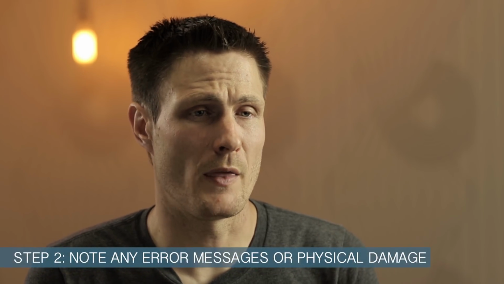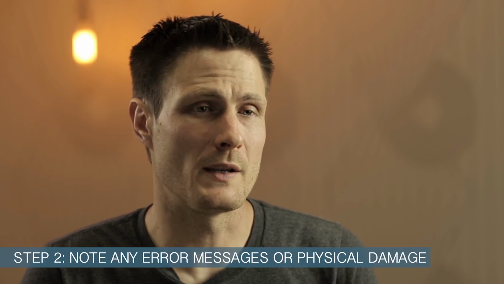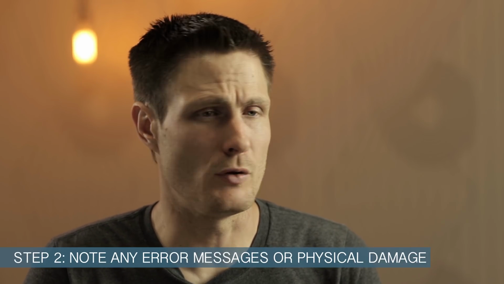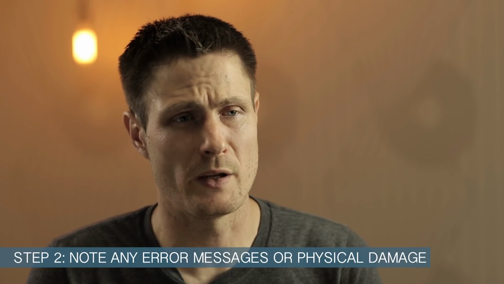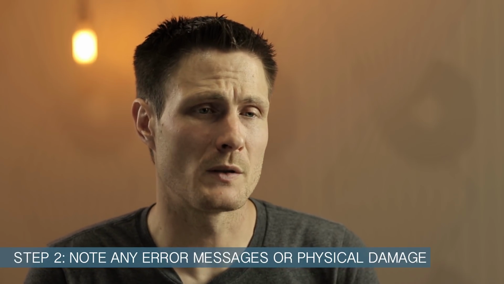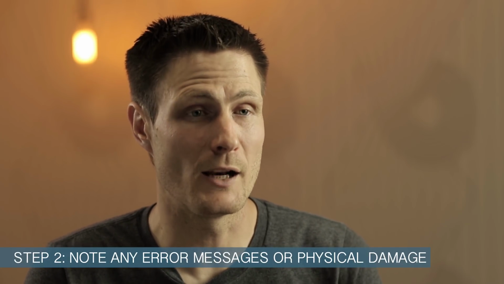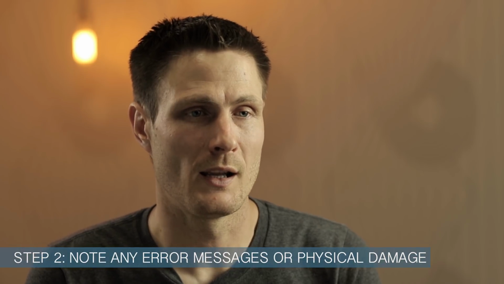Okay, so step two is to make a mental note. Can you still see some images on the memory card? Or is there an error and the camera is saying you need to format this memory card or cannot read this memory card? Make some mental notes, because you might need to tell a data recovery specialist what was going on later. Then, once you've assessed the situation, you can put that memory card away, finish your photo shoot, and deal with the problem when you get back to your computer at home.